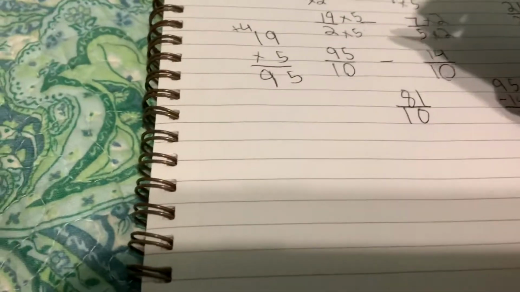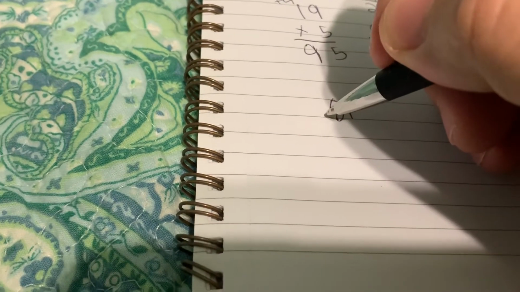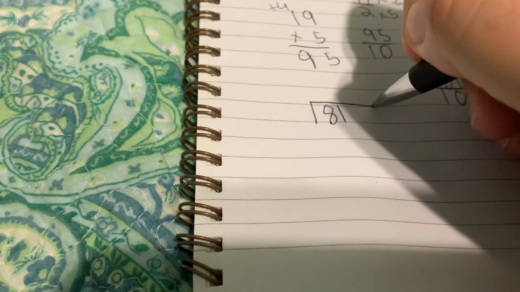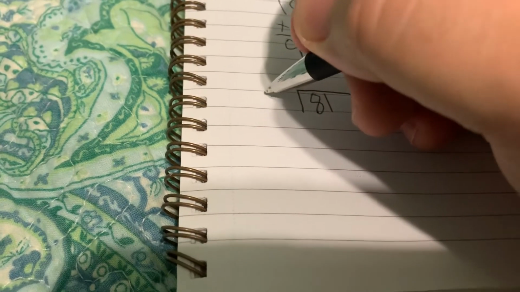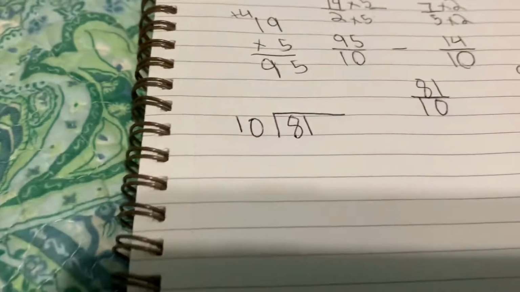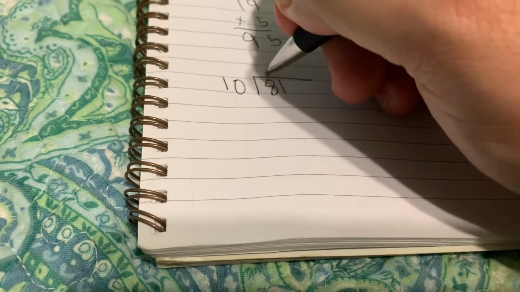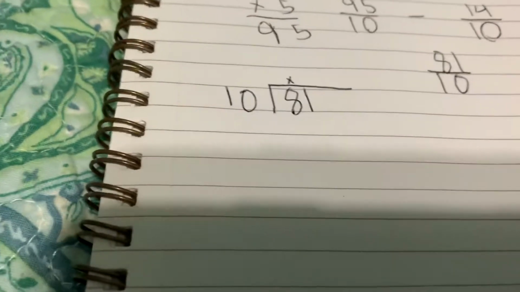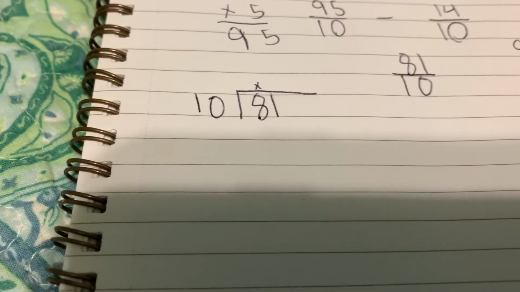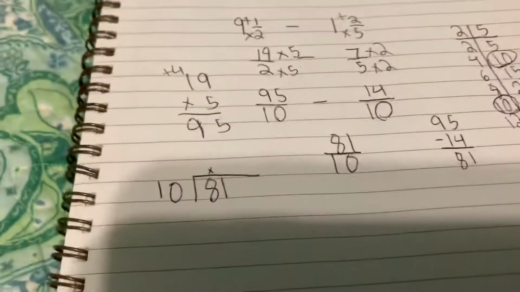Okay? So we're going to go off to the side, and 81 is our dividend inside of our house. And 10 is going to be our divisor outside of our house, and we need to find our quotient. Okay? So I need to ask myself, can 10 go into 8? It cannot. So I'm going to put a tiny little x just to save my spot. Again, if you want to put zeros, that's fine. I just like to put an x. That's just how I like to do it.